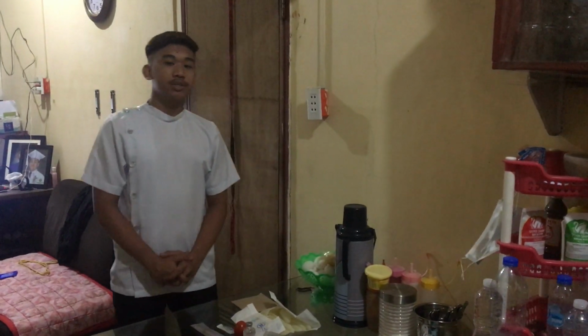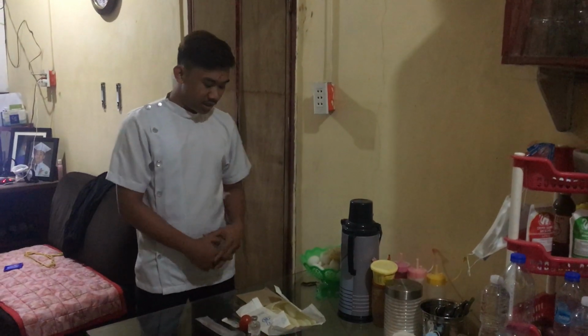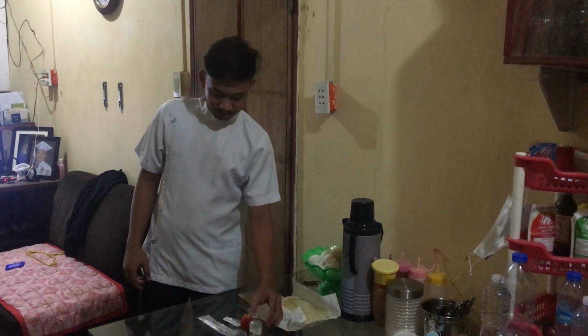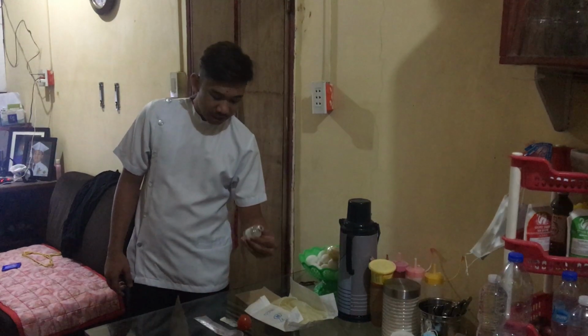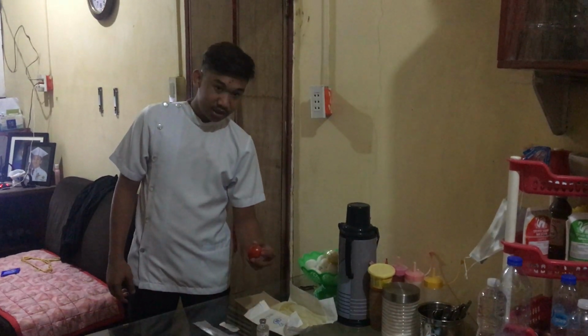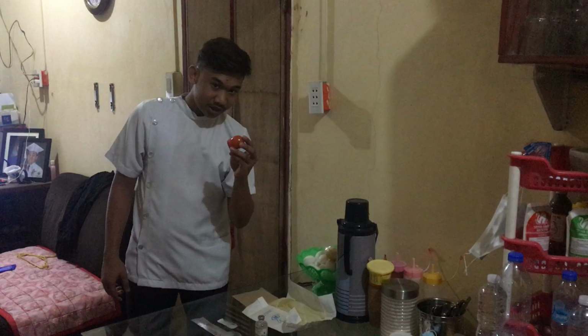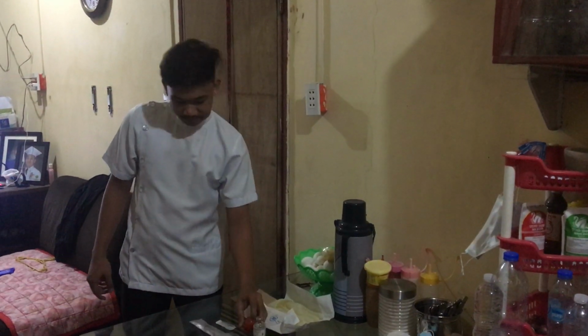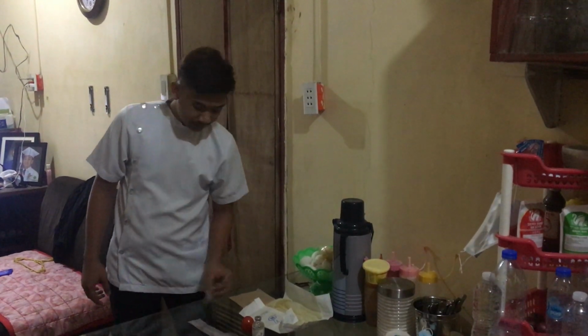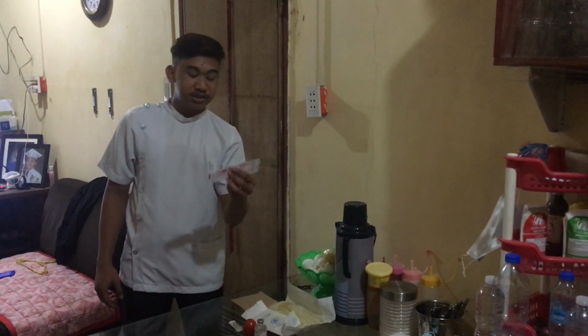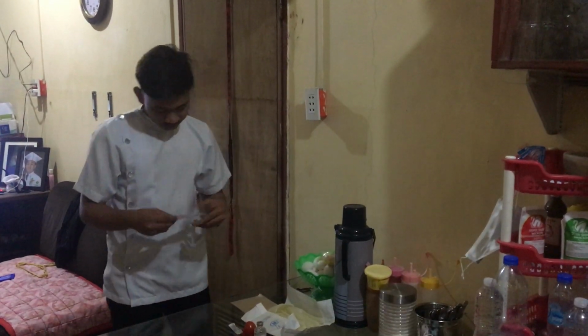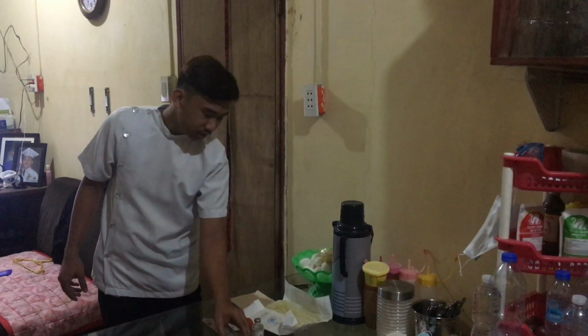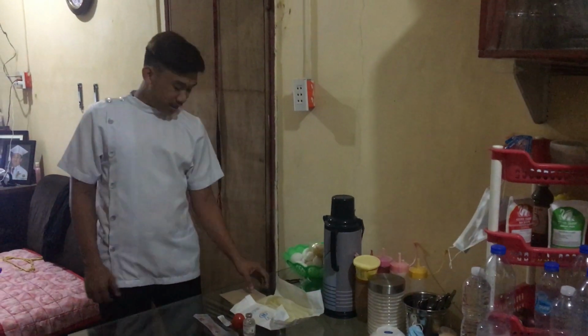The next thing I'm going to do is assemble all of my equipment, which is the gloves, the medicine or the insulin, the tomato which will serve as the patient, and then the aspirating needle, then the 1 cc syringe, and then wet cotton balls, and then the MAR. The MAR, medical administration record.